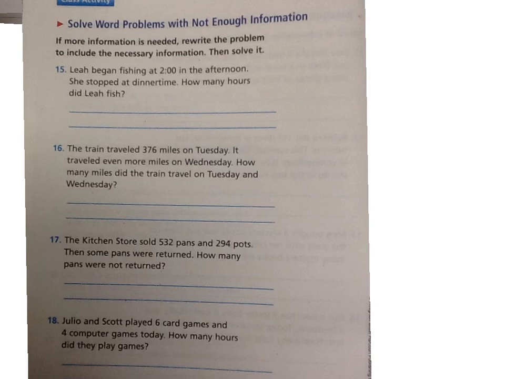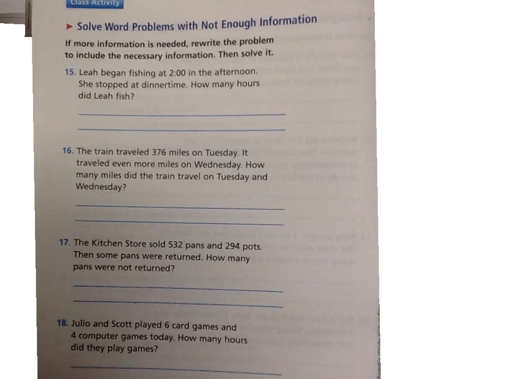Number 16. The train traveled 376 miles on Tuesday. It traveled even more miles on Wednesday. How many miles did the train travel on Tuesday and Wednesday? All right. So it doesn't give you the information, but this is where you're adding to it. So you could say the train traveled 376 miles on Tuesday. It traveled, instead of saying even more, you could say it traveled 415 miles on Wednesday. How many miles did it travel on Tuesday and Wednesday? So you would take 376, add it to your 415. 11, 9, 7. So 791 miles.